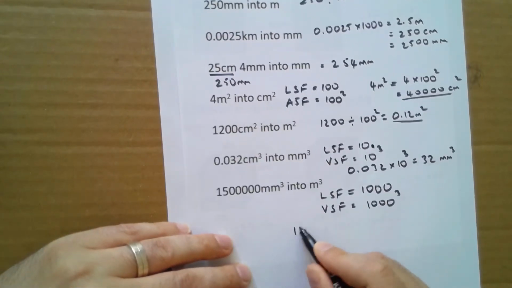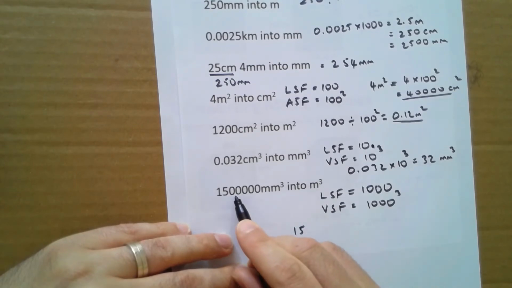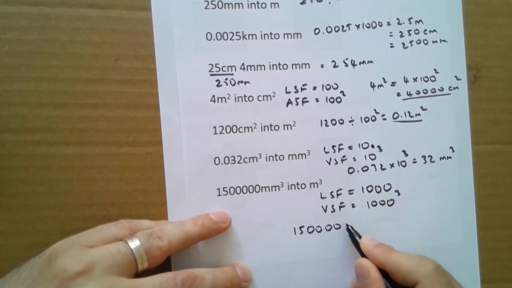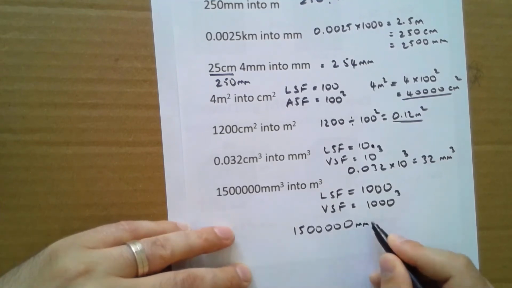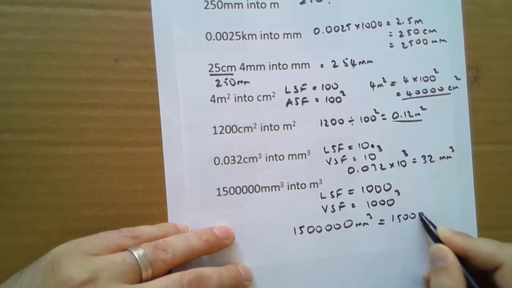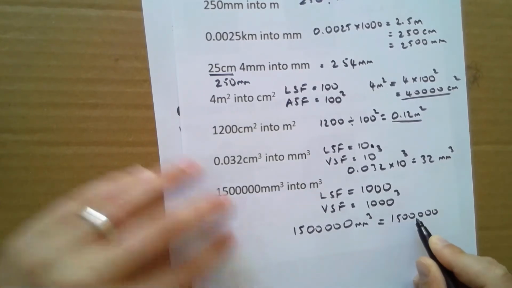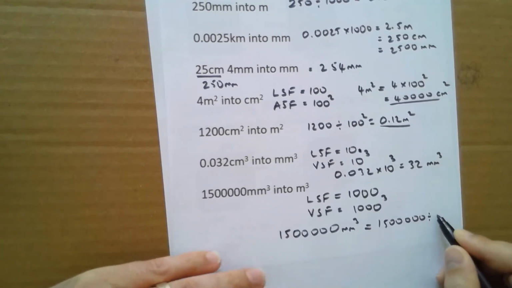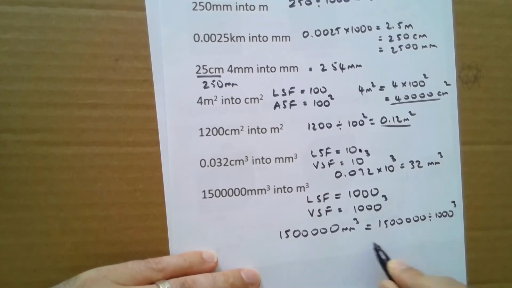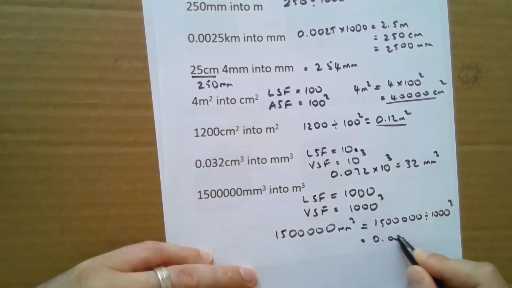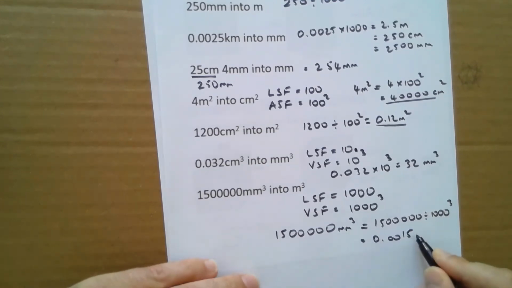So 1,500,000 cubic millimeters, we're going to divide by 1000 cubed, and that's going to give you 0.0015.